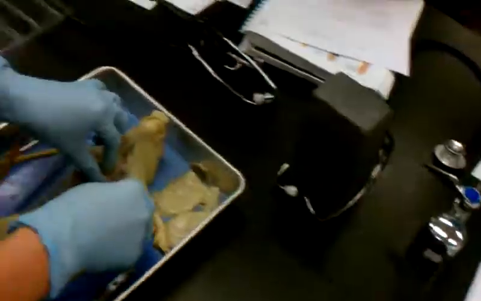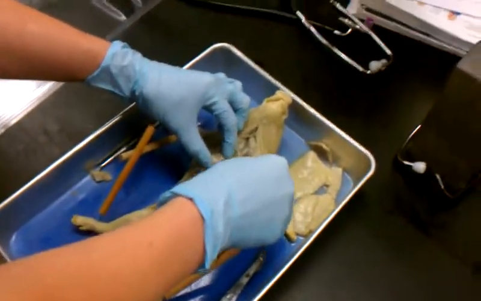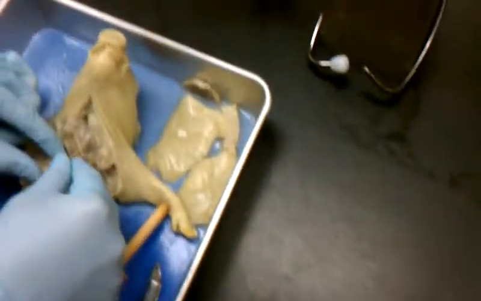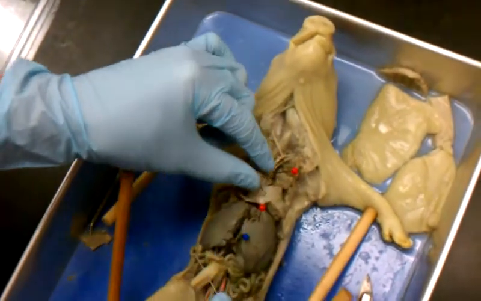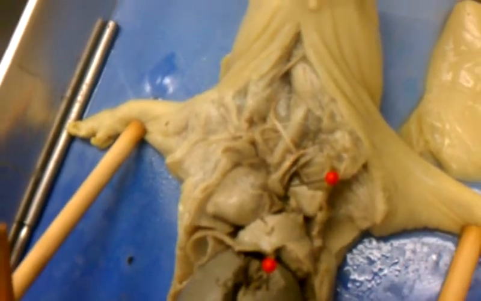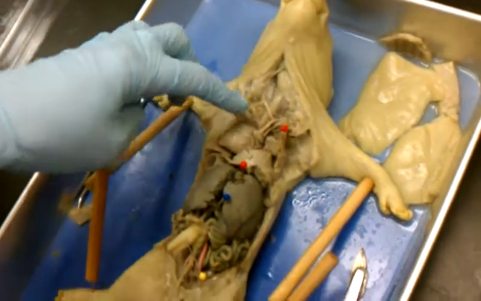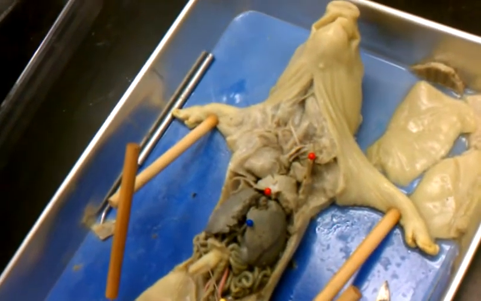So on this little piggy, it's this pin above the heart. It's the only thing that will be pinned above the heart. It's the ductus arteriosus. Everyone see that? So, like I said, if it's a pin above the heart, it's going to be ductus arteriosus. It's the only thing I'll ask.